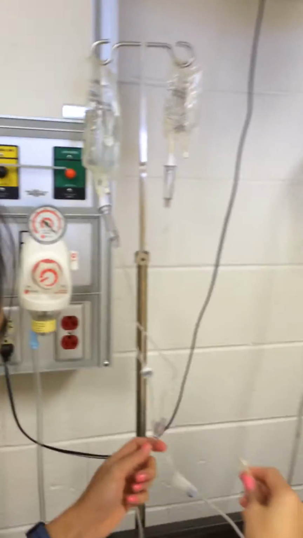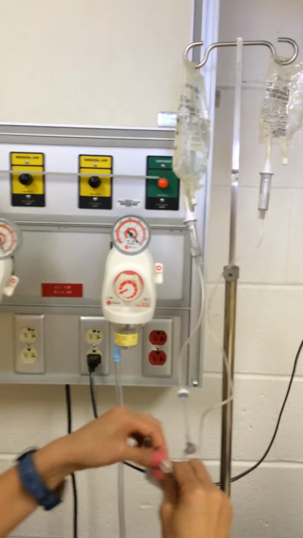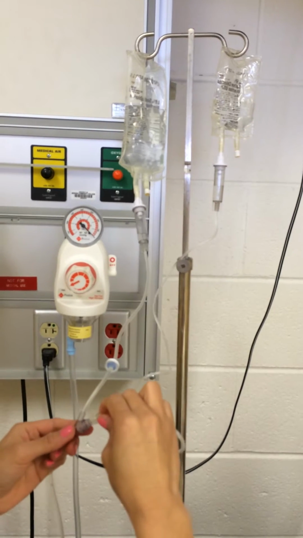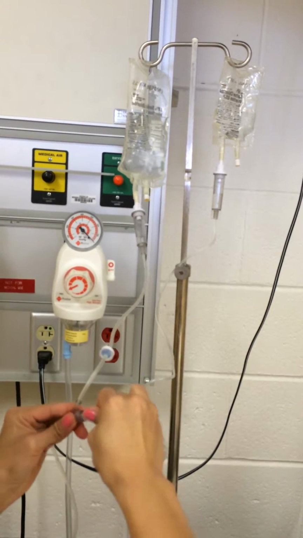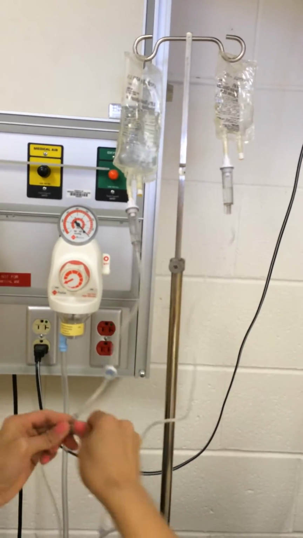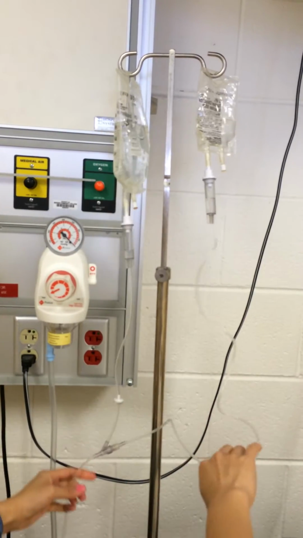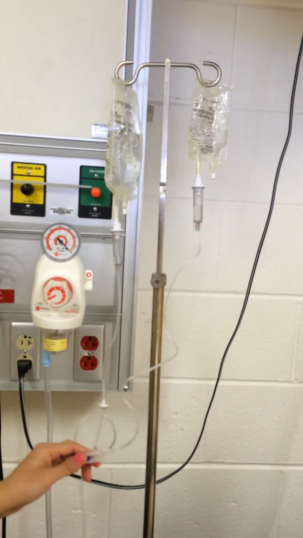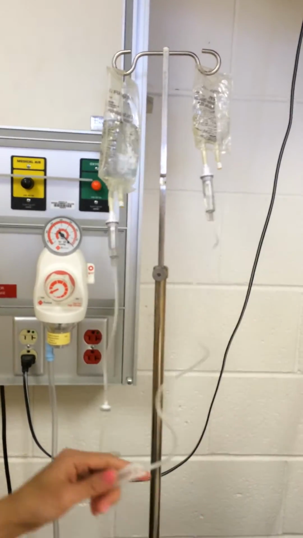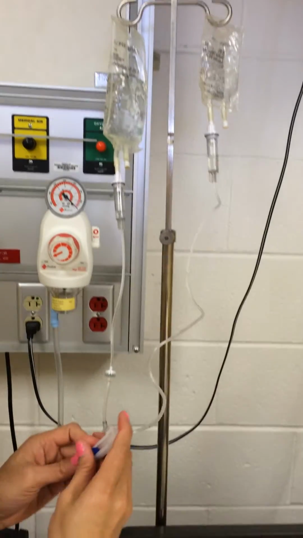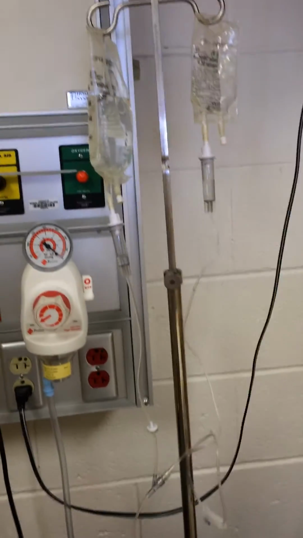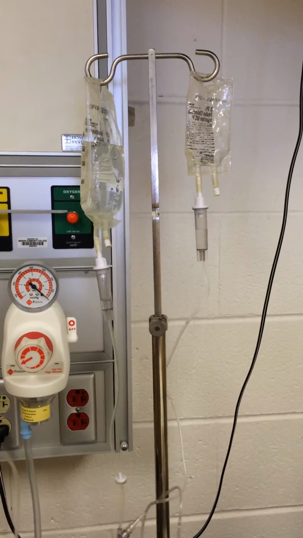Then I'm going to wipe it with alcohol. And I am going to attach it to the primary solution. After I connect it to the primary solution, I turn it on. I open it all the way up, and I recalibrate the drip rate again.